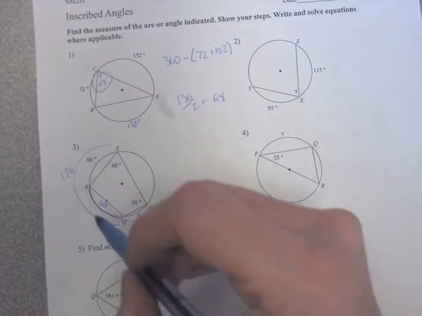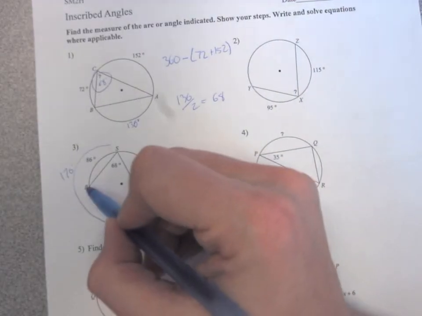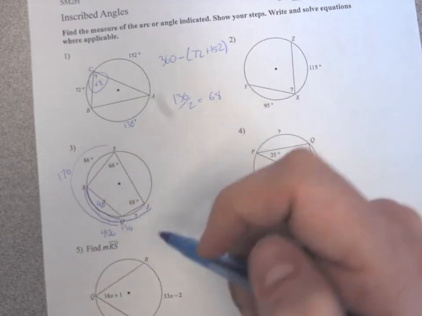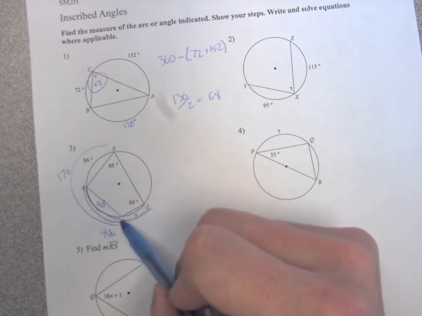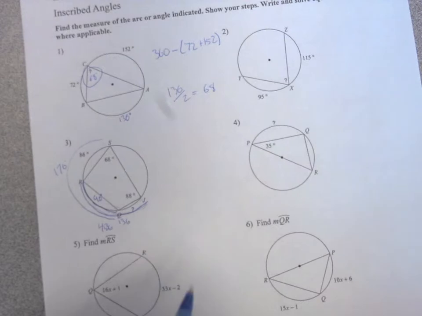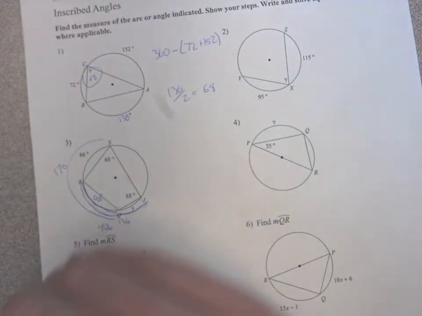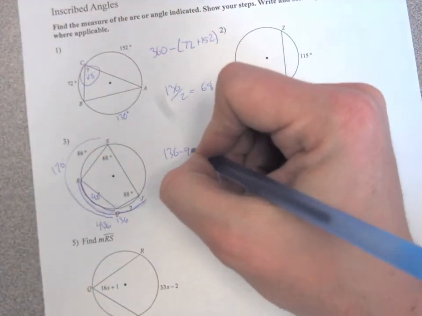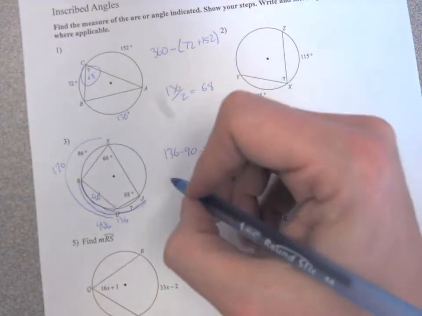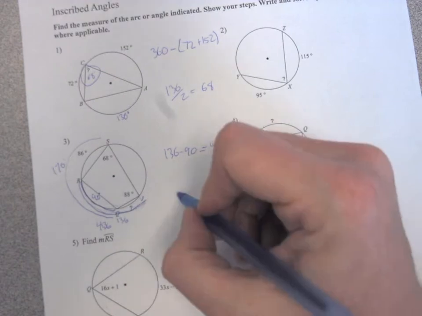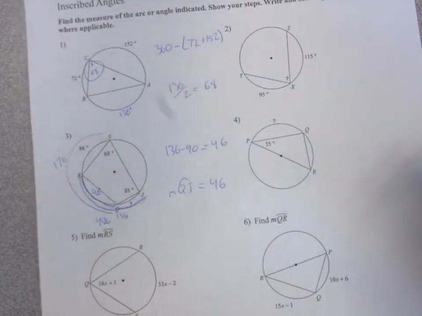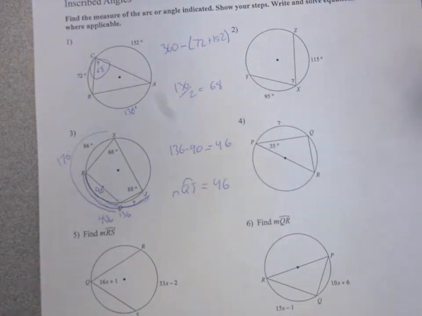And now remember that we know that this guy around here, sorry, I drew this funny, this is 136. So if this full thing is 136 and this piece is 90, I have to do 136 minus 90. So 136 minus 90 is 46. Okay, so this arc from Q to J is 46 degrees. So just start with what you have and start building it up, right?